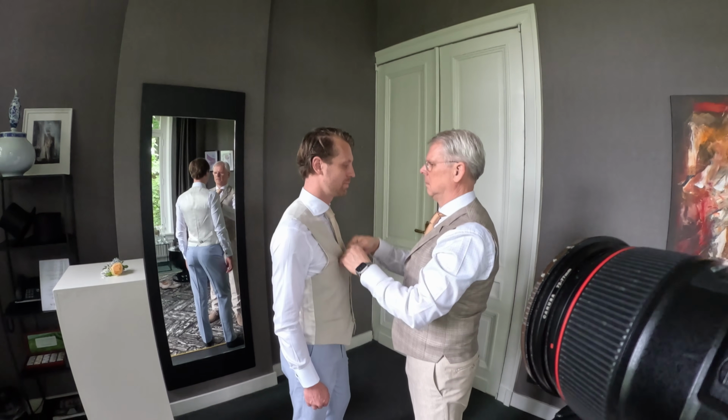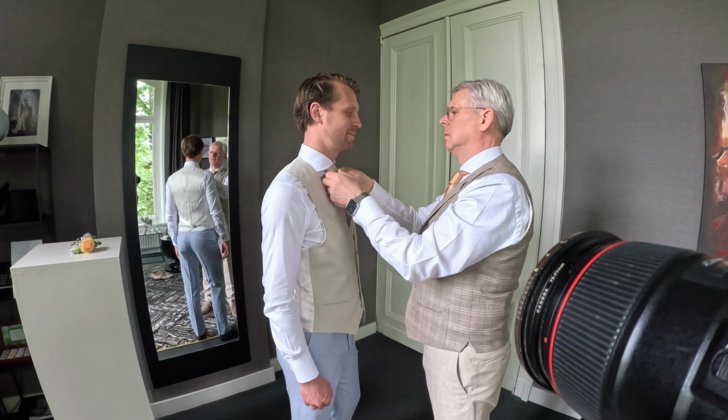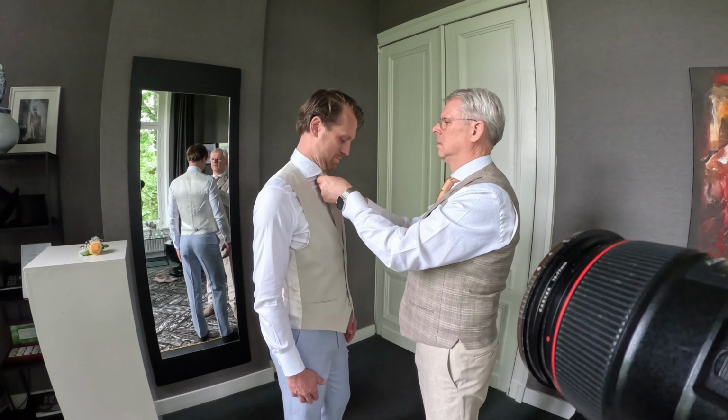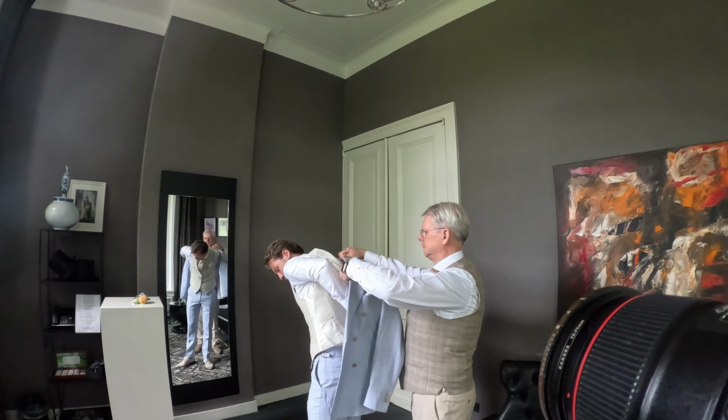And I use my variable ND filter to block unnecessary light. That way I can make it a little bit darker around my subject and make sure that my subject, in this case the groom or the bride, is bright.